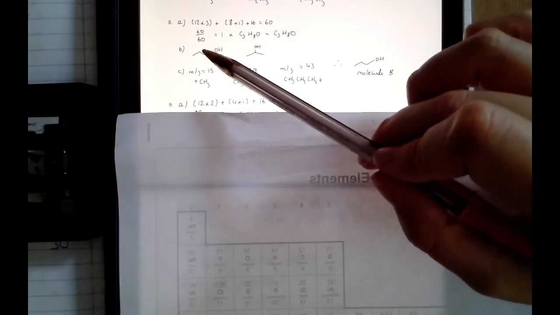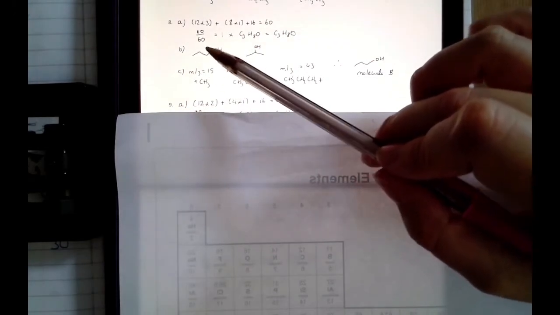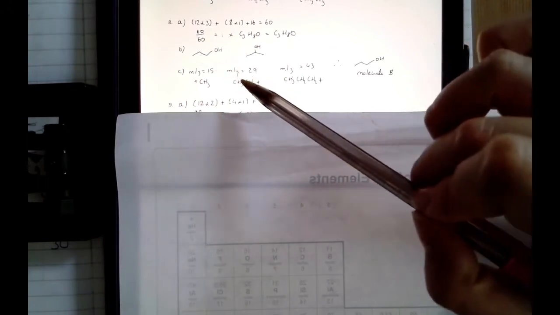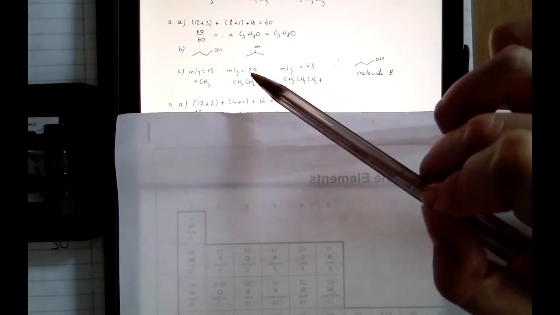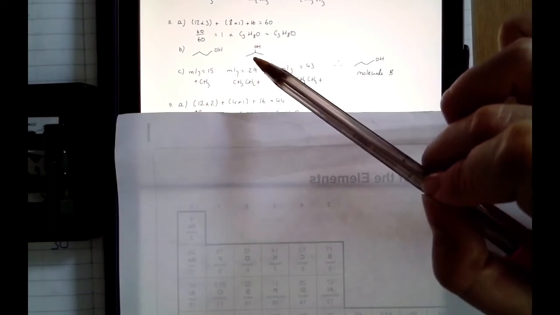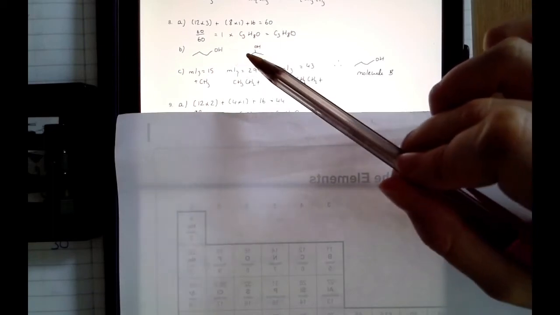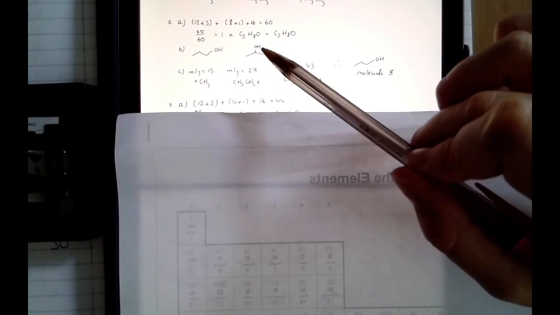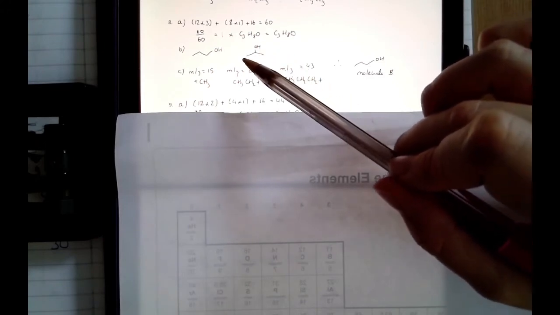The next one, a peak of 29. My propan-1-ol can give me a peak of 29. If I break this bond right here, I'm breaking off a C2H5, which is a mass of 29. However, I cannot get a fragment with a mass of 29 from my propan-2-ol. I would need to pull off the OH and the CH3, and again, I'd be left with a CH3CH, a mass of 28.